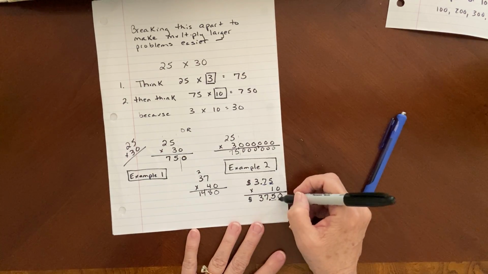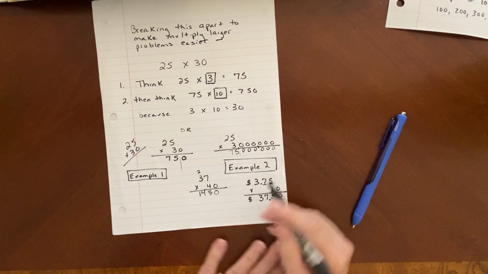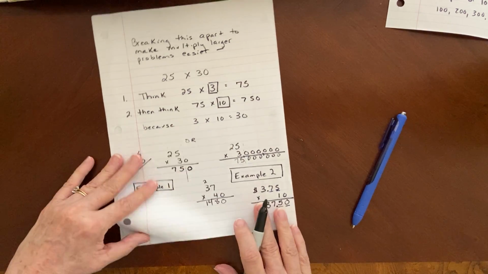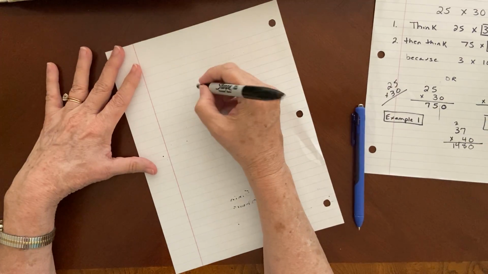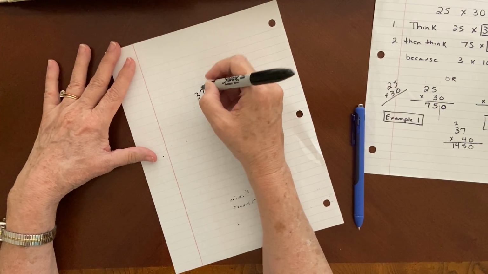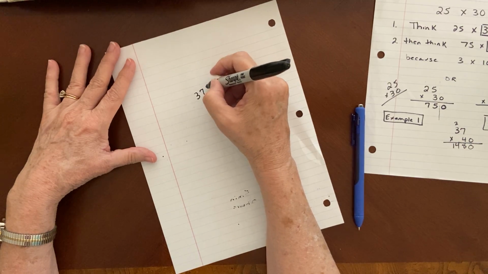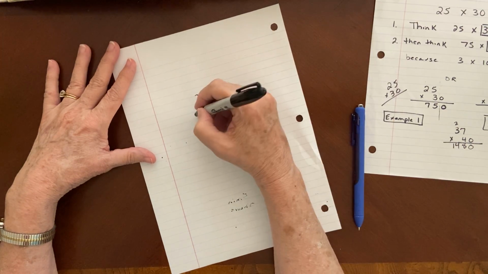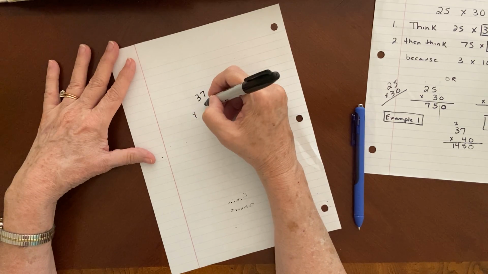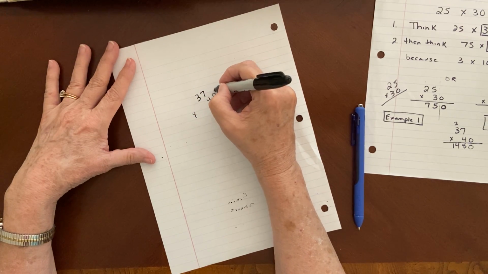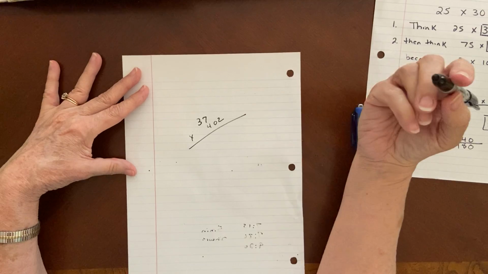Okay, and even with the decimal, I can still have that hanging 0. Now, could I, let's see, let's do 37 times 402. Can I do that?